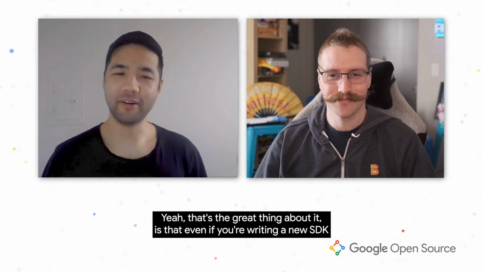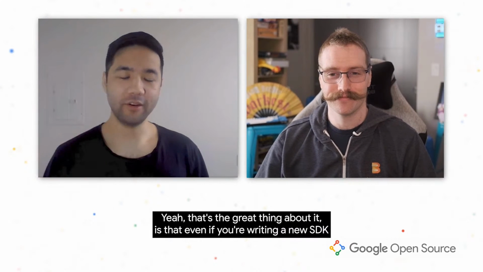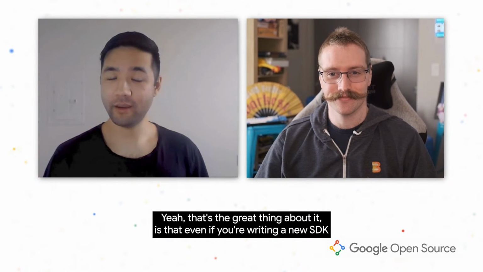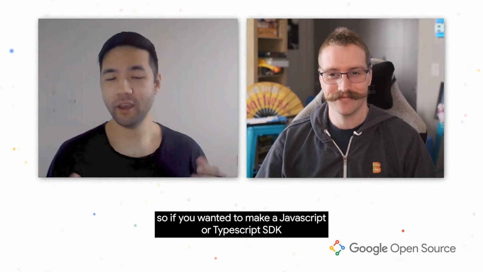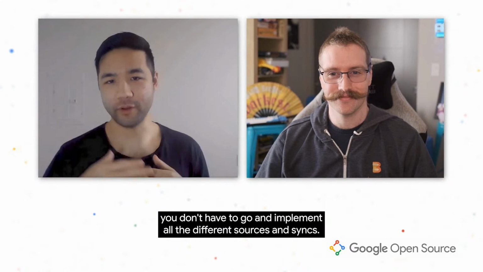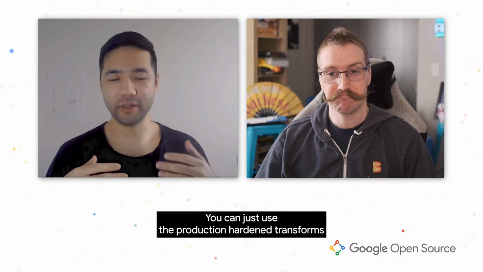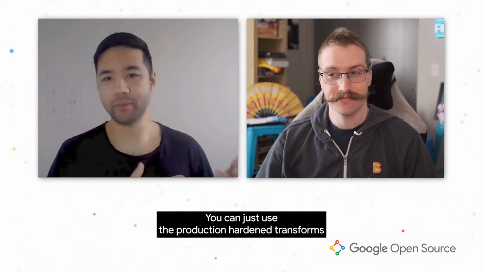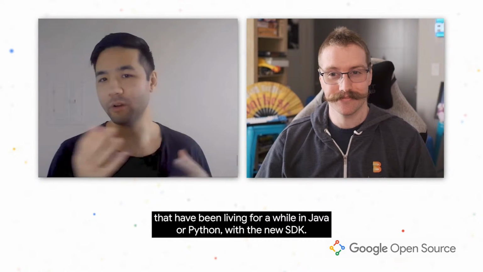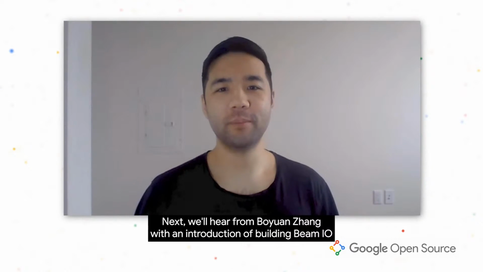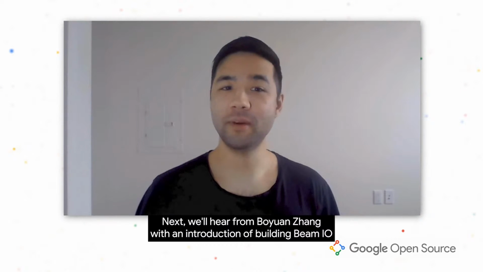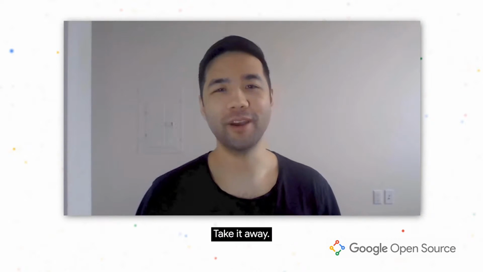Yeah, that's a great thing about it, is that even if you're writing a new SDK, so if you wanted to make a JavaScript or TypeScript SDK, you don't have to go and implement all the different sources and sinks. So you can just use the production-hardened transforms that have been living for a while in Java or Python with the new SDK. So next we'll hear from Boyuan Zhang with an introduction of building Beam IO using Splittable DoFn. Take it away.